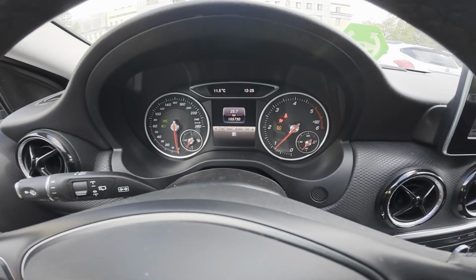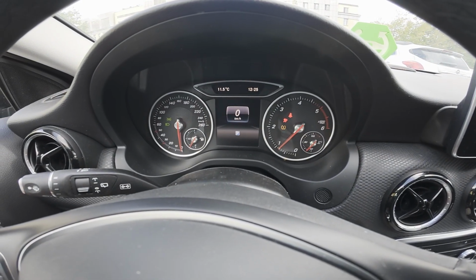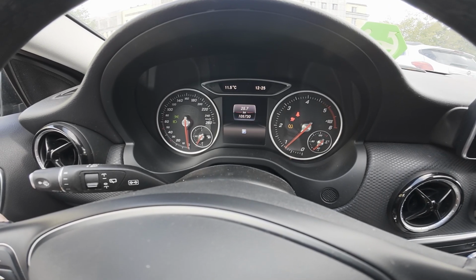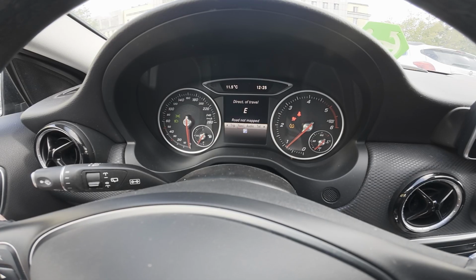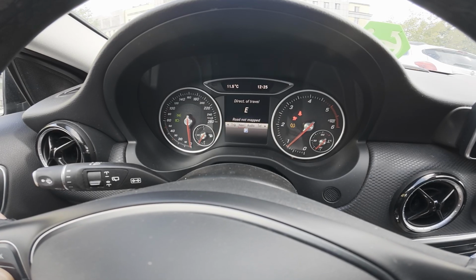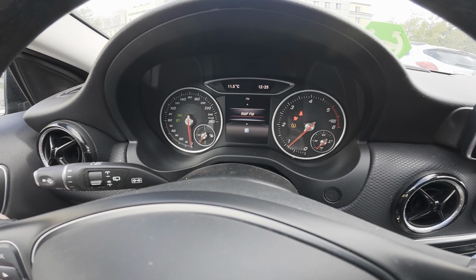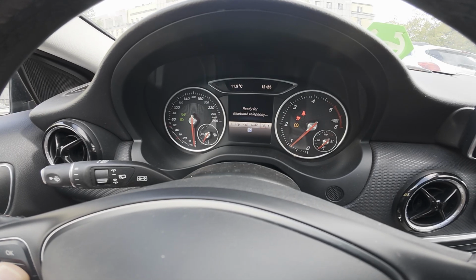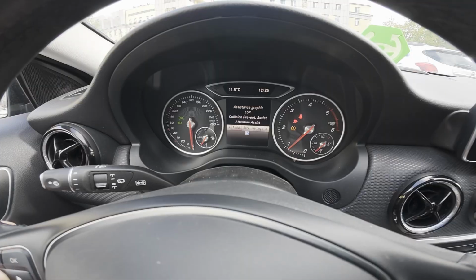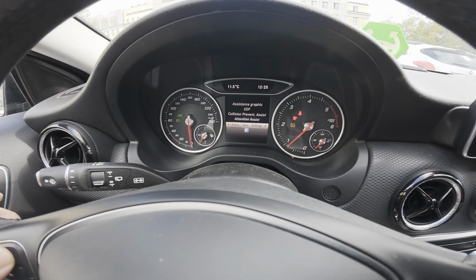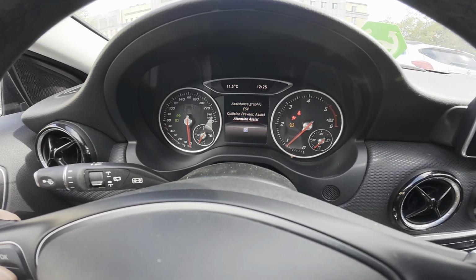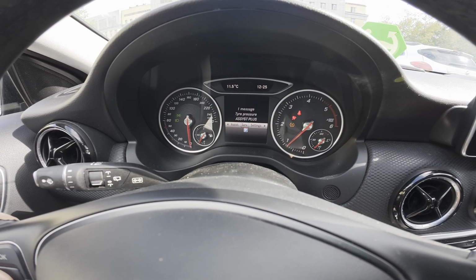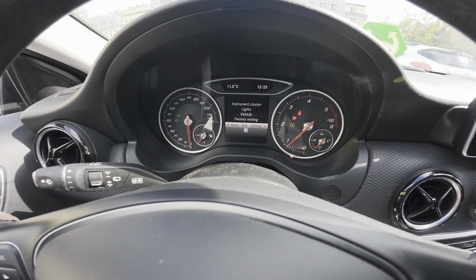So now we can find here trip info, navigation info, audio info, telephone, assistance menu, service menu, settings.